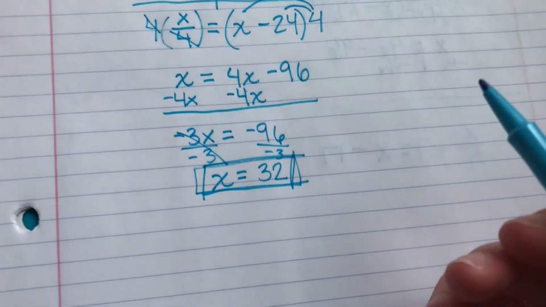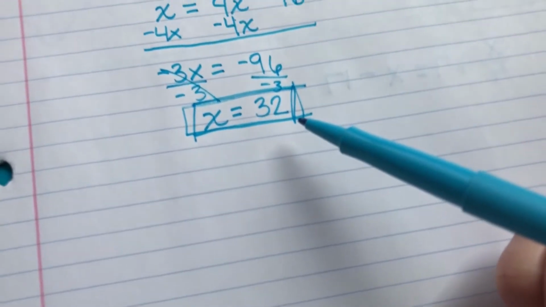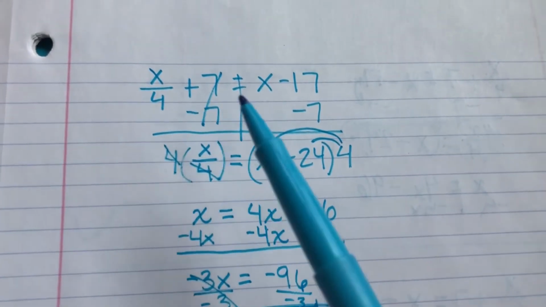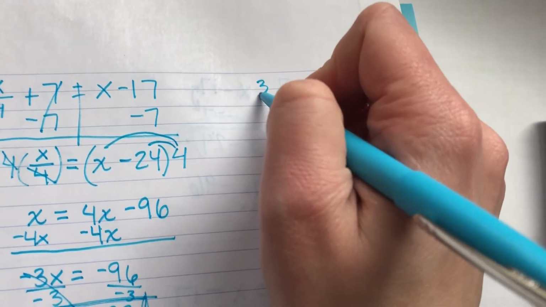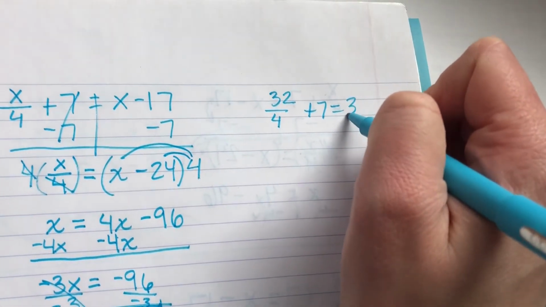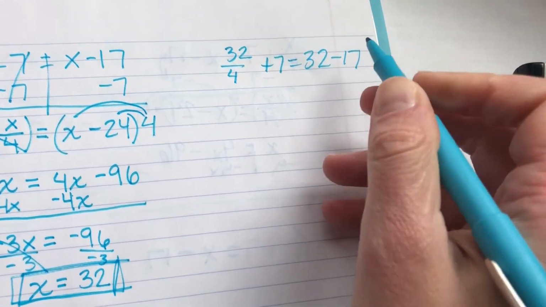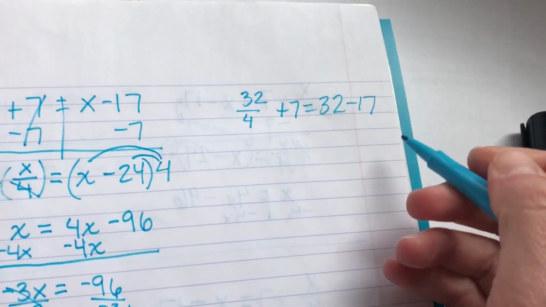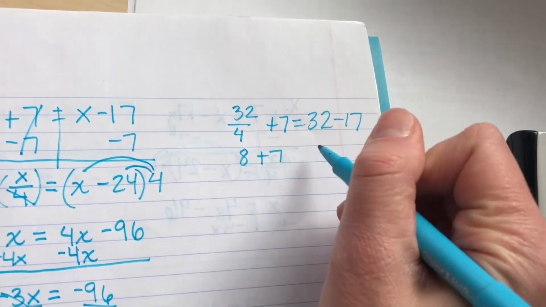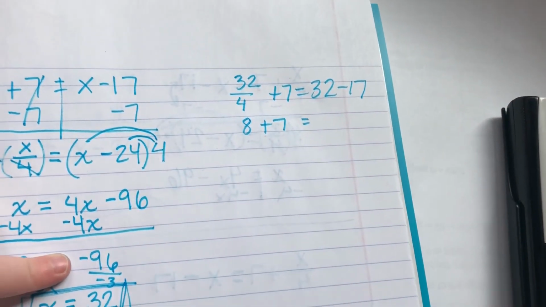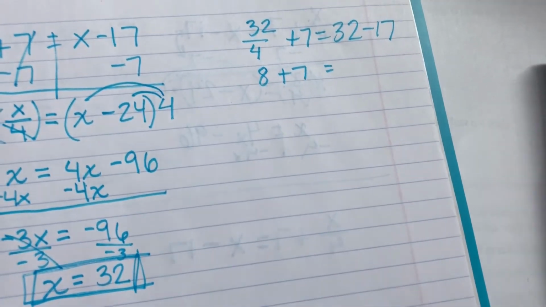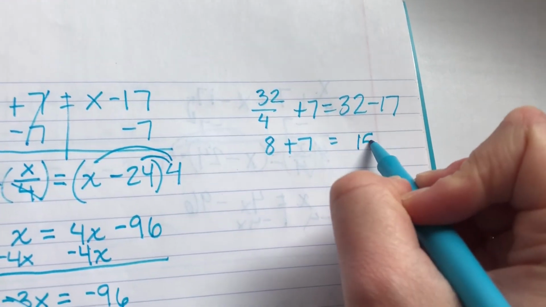Now what you could do to check your work, you could take that x value 32, plug it back into your original expression. So you would have 32 over 4 plus 7 equals 32 minus 17. And then we need to simplify this to see if we get a true statement. 32 divided by 4 is 8 plus 7. This is minus. And then 32 minus 17 on the right-hand side is 15.